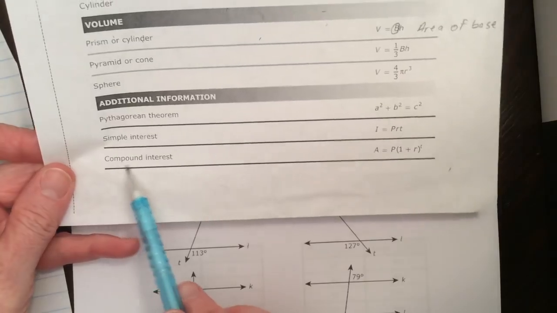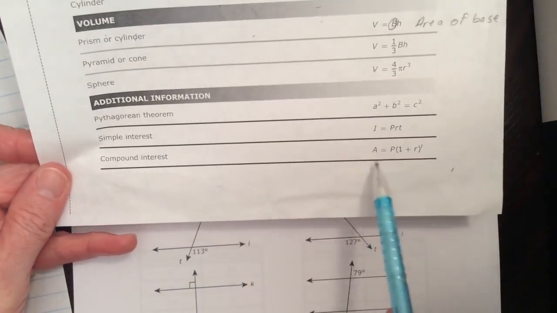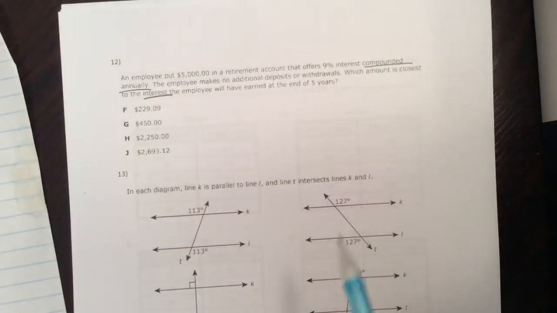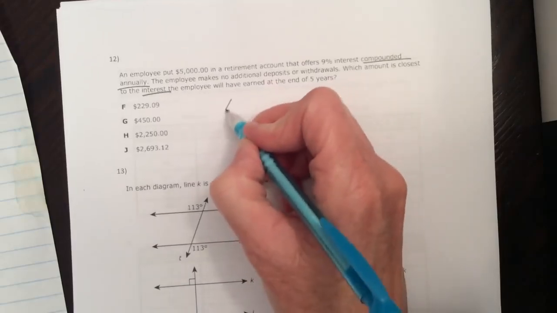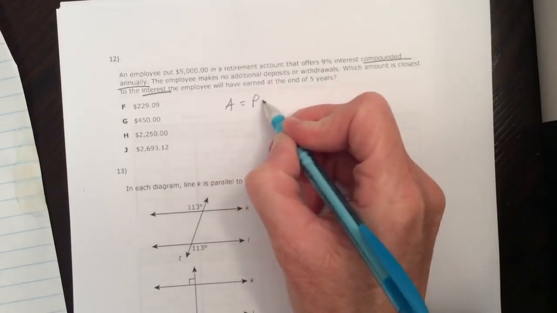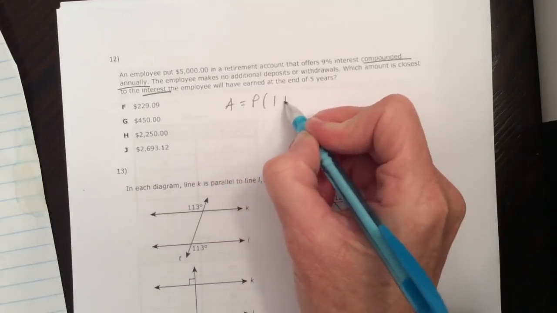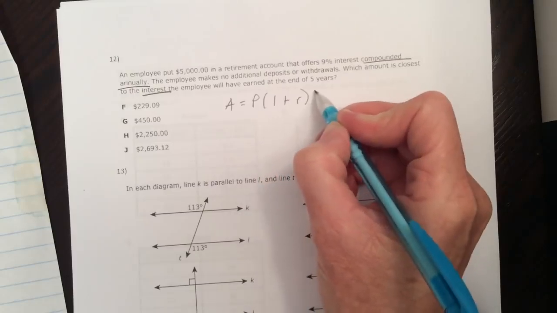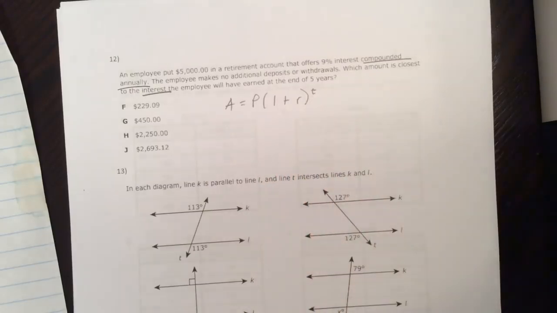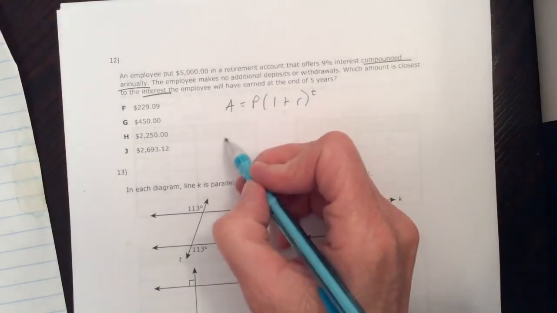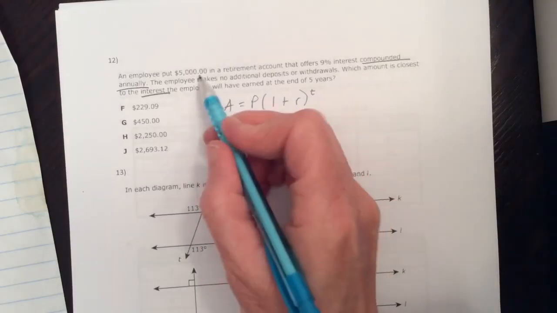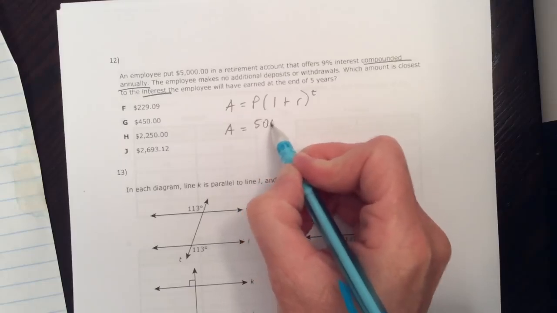And it is right here on your formula sheet. Let's put that on our test. A equals principal times 1 plus the rate, to the power of the time. So now we can plug in what we know. The principal is 5,000.